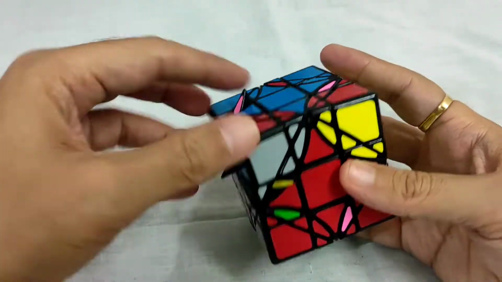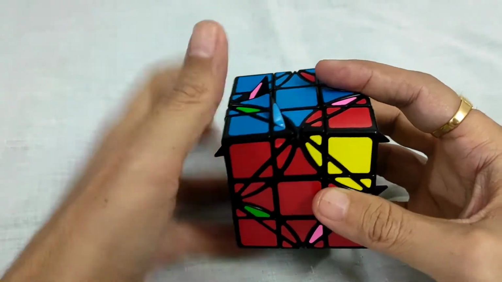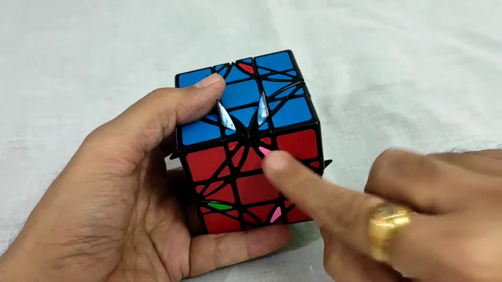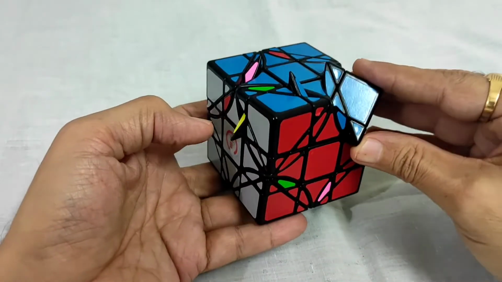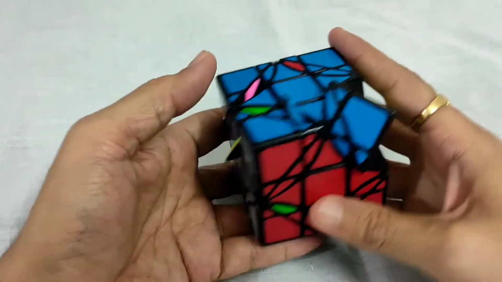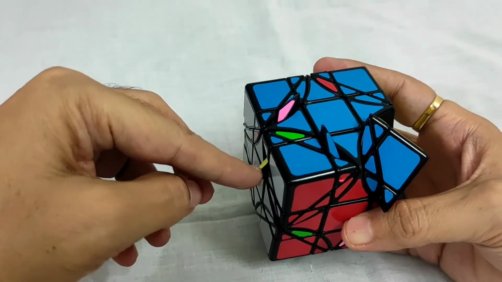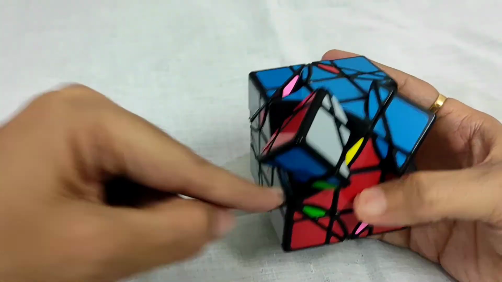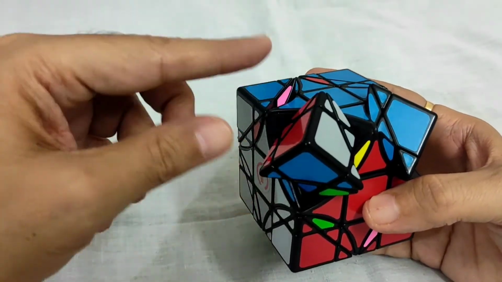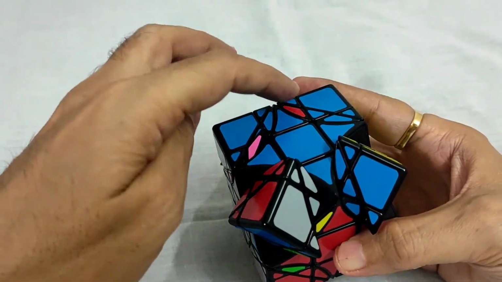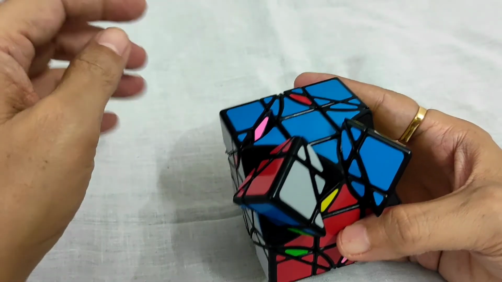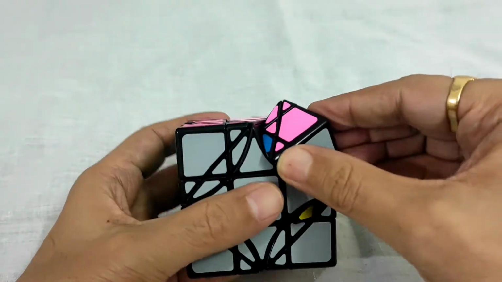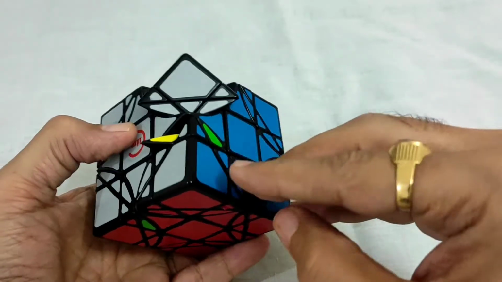Okay, so we solved this yellow. Now we have red one. This red we can place it here and we can replace it with pink or blue. We can try to place it like this. So this blue will come here, but it is on the opposite side, so it will not be flushed. Okay, next we have to place this blue piece over here.